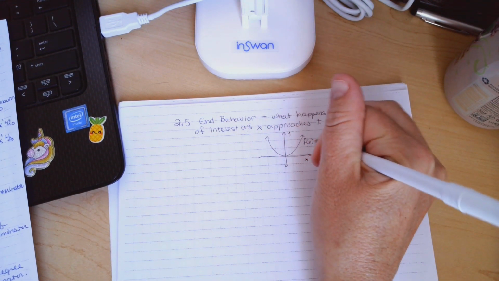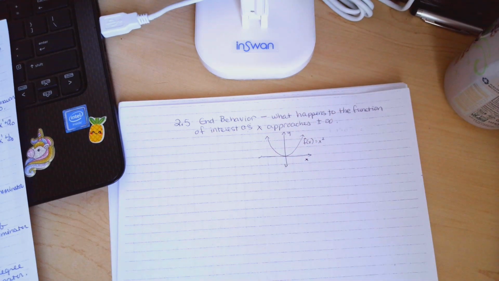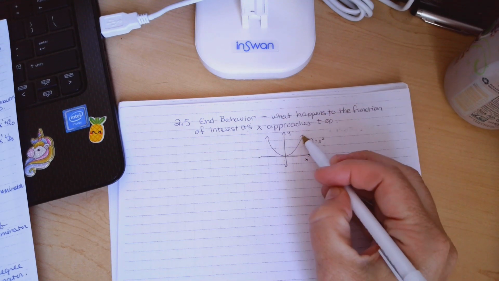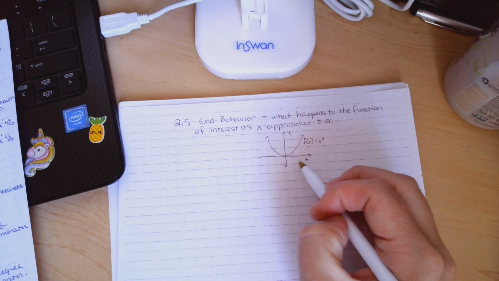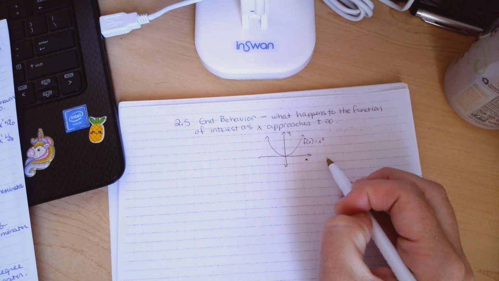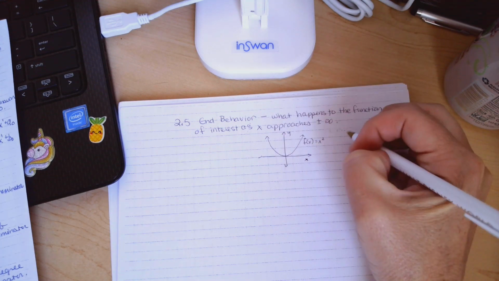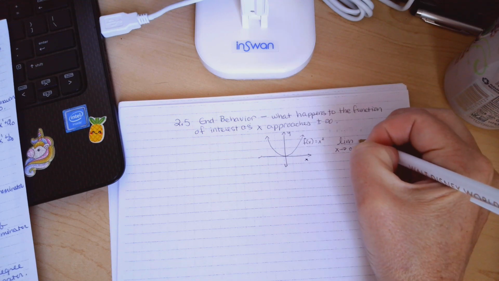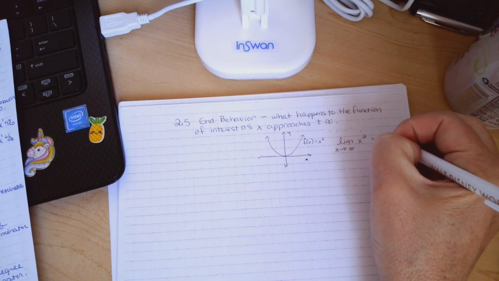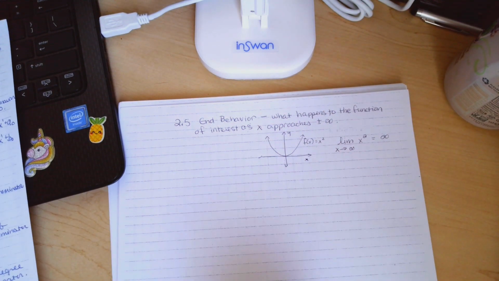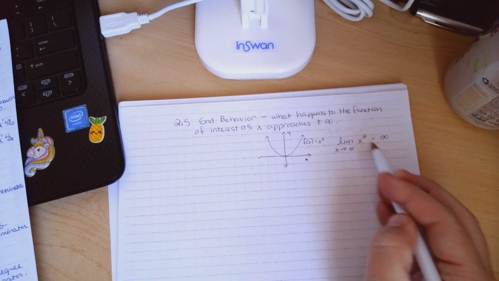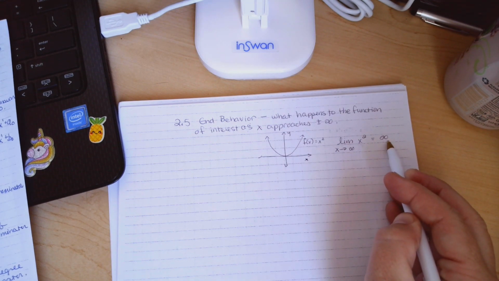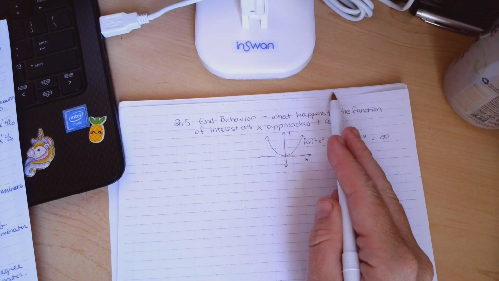All right, so if we just look at a friendly example, f of x equals x squared, and we ask ourselves what happens to this function as we travel down this road forever, right? And so we'd say the limit as x approaches infinity of x squared equals infinity, right? Clearly we plug this in here, we get infinity squared. It goes to infinity on this side, up forever, right?